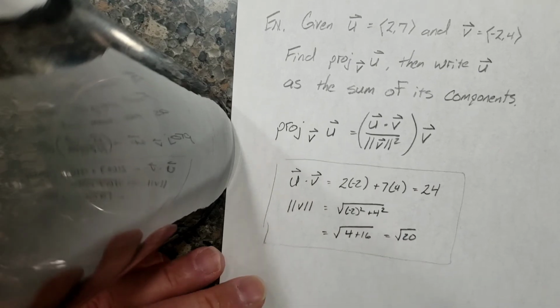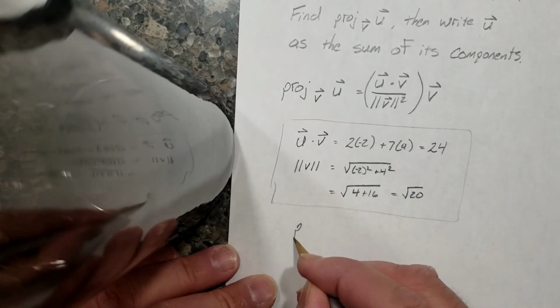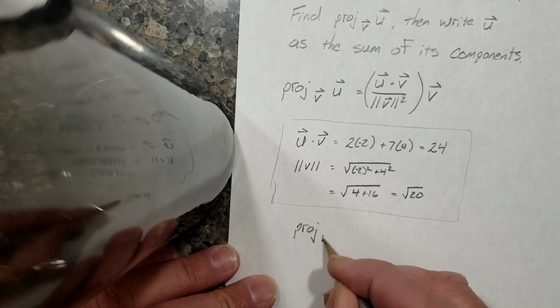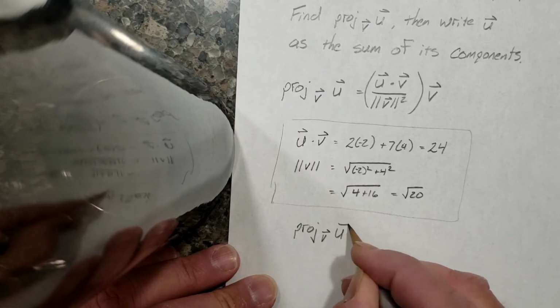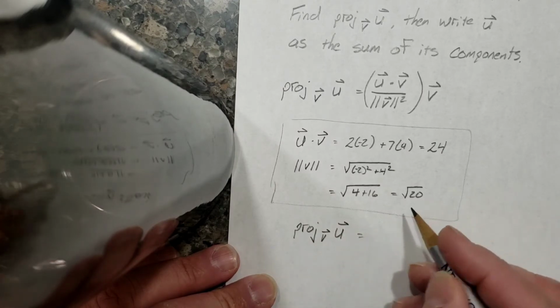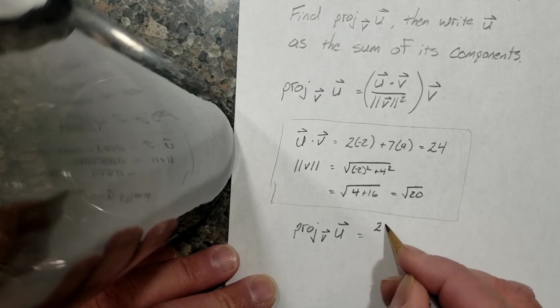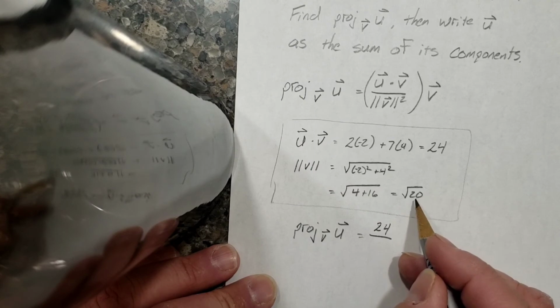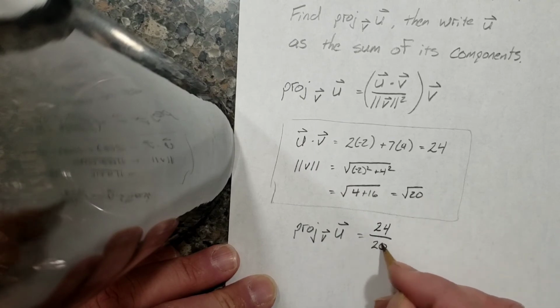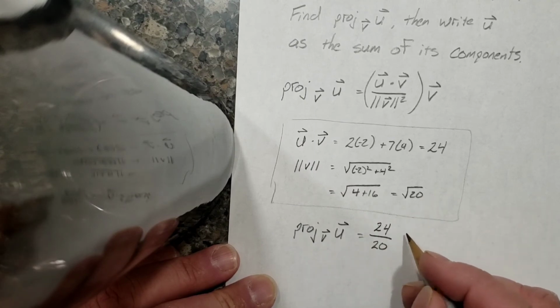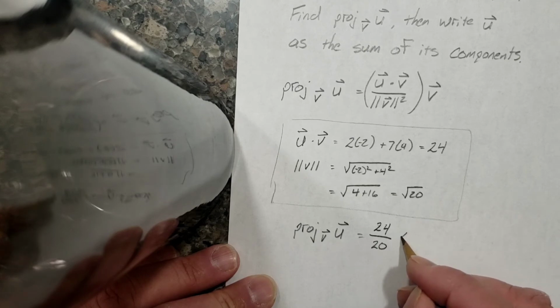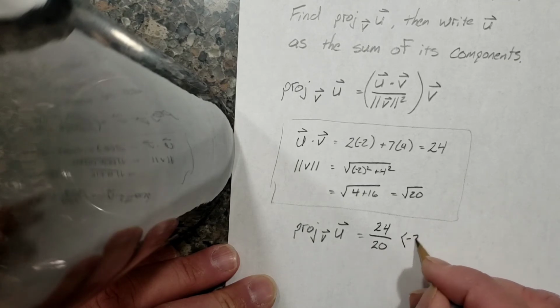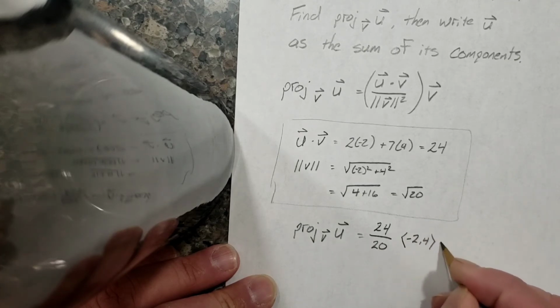And now when I go back in, the projection of u onto v is, our dot product was 24. When you square our magnitude, you get 20. And that's multiplied by vector v, negative 2, 4.